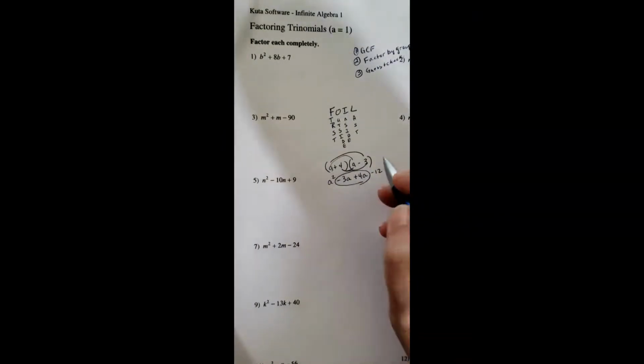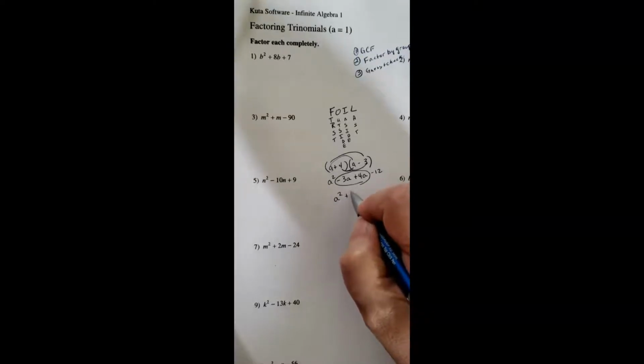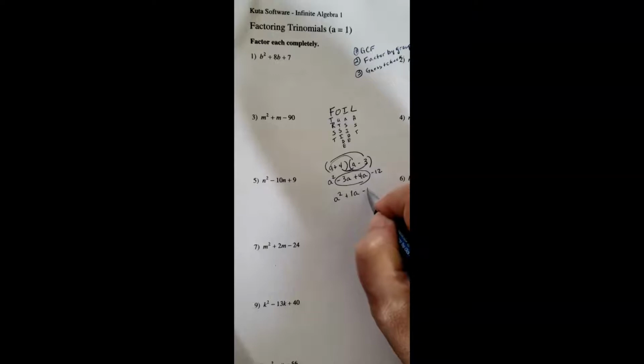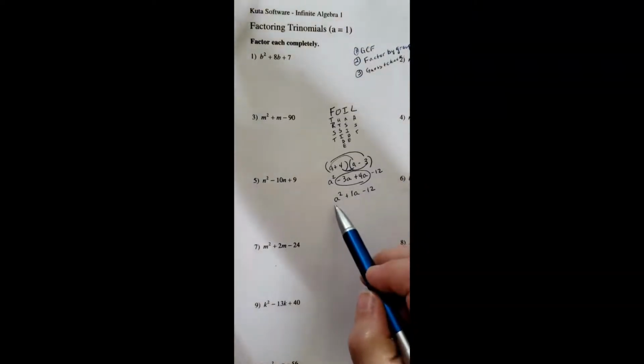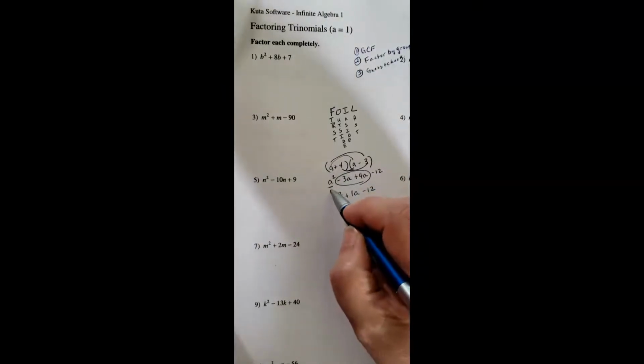We knew from last chapter that I went ahead and combined those terms to get a final answer of a squared plus 1a minus 12. But this piece right here came from first times first. And this piece right here came from last times last.